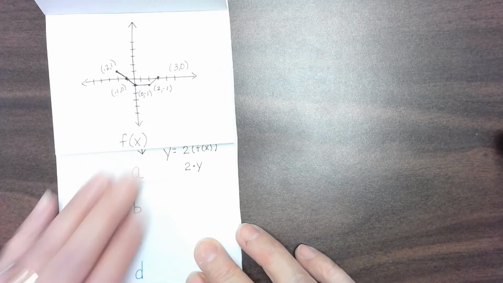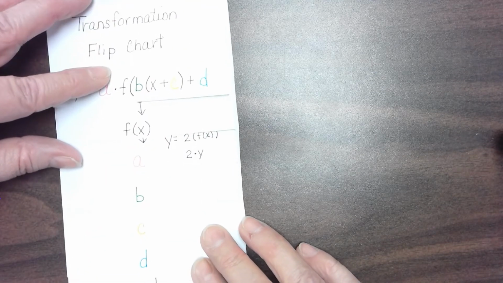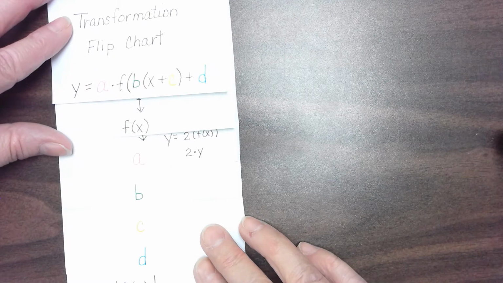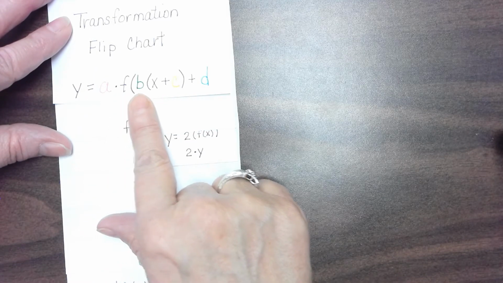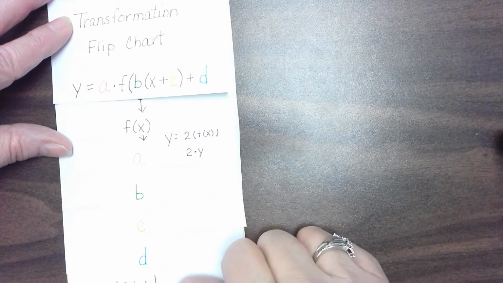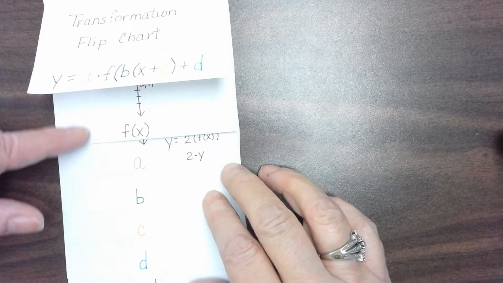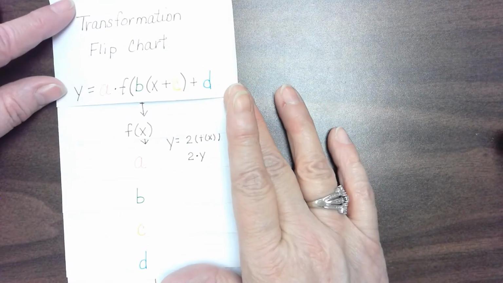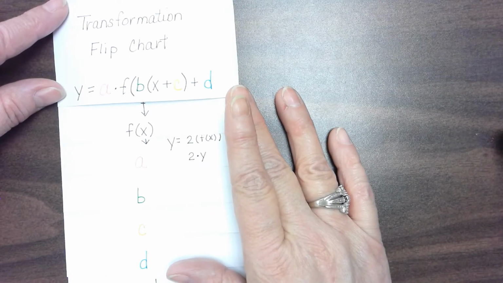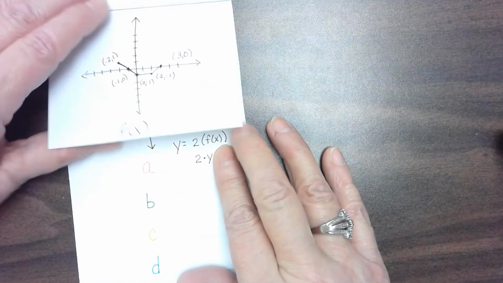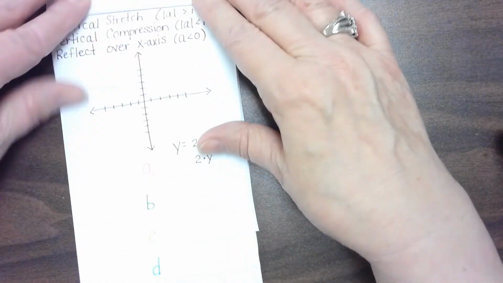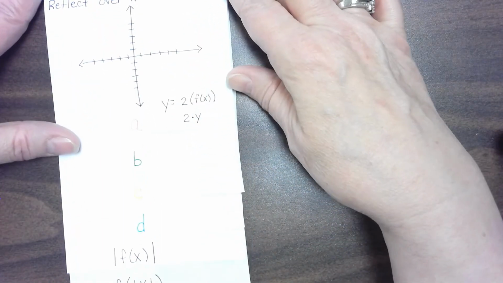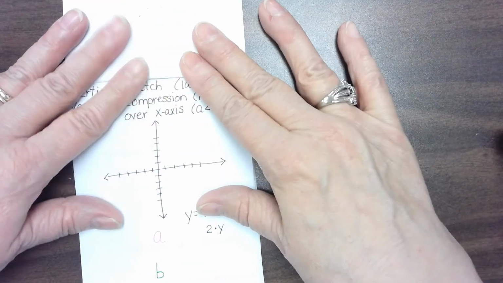Okay, we're going to flip to the next one. The next one is, what does A do when it's being multiplied by the y plus d? How does that change our parent function? We've got our parent, and I've just got a graph done, ready to roll.